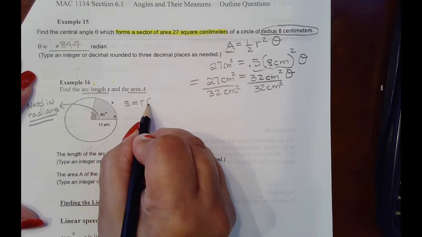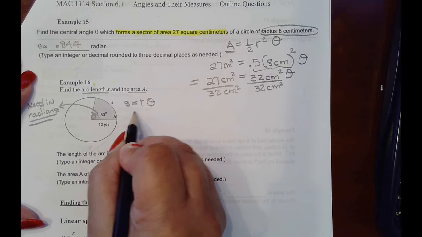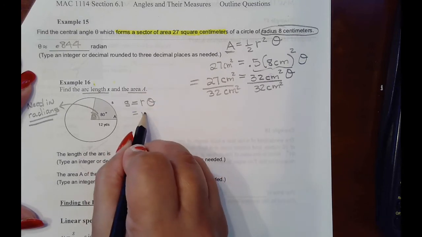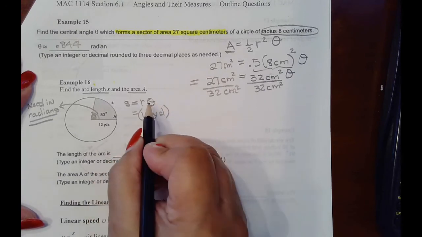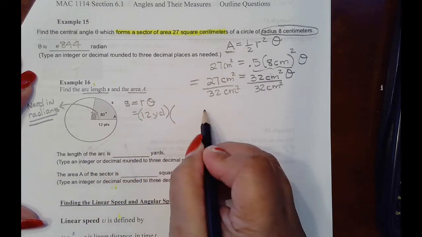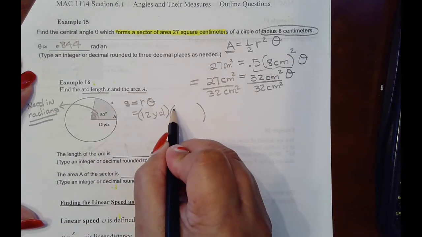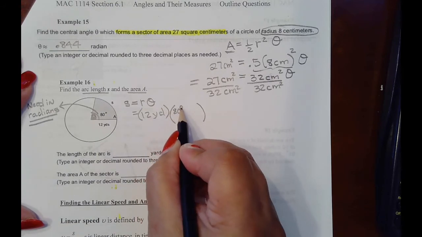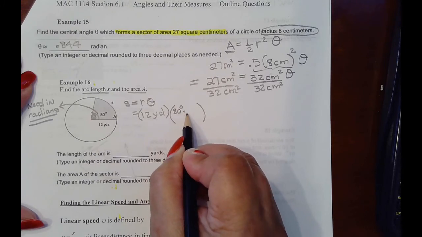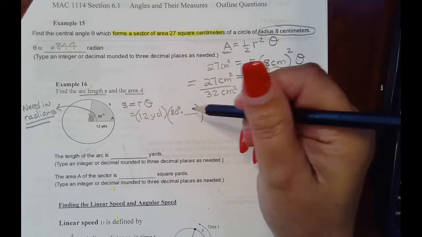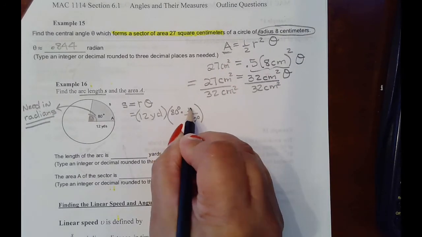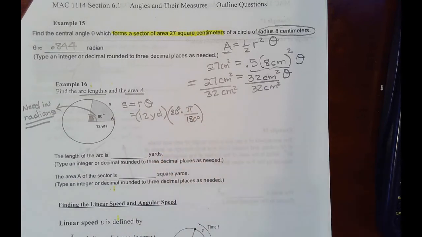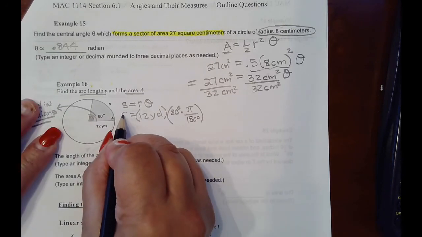Okay, so here's my formula for arc length. Okay, so it's going to be the radius, 12 yards. And then I'm multiplying by the central angle, but it has to be in radians. Right now it's in degrees, and I want to convert it right out of degrees. So I'm going to multiply it by this converter fraction that will take it out of degrees and into radians and pop all of that in the calculator. So not only am I converting the 80 degrees, but I'm also finding arc length all in one shot.